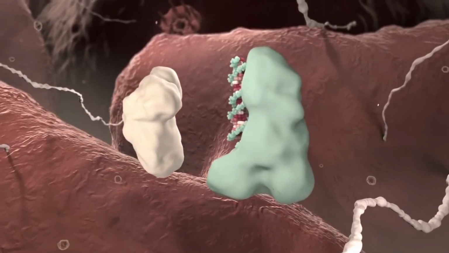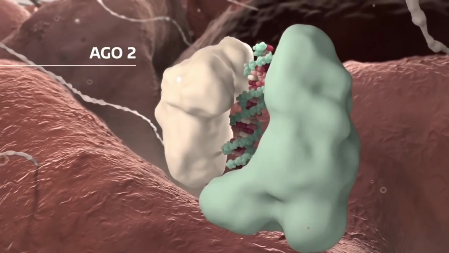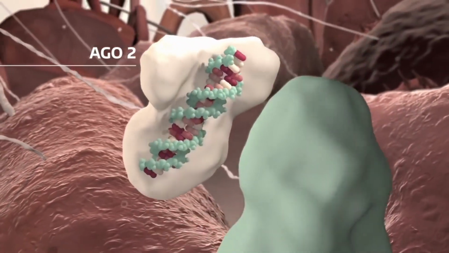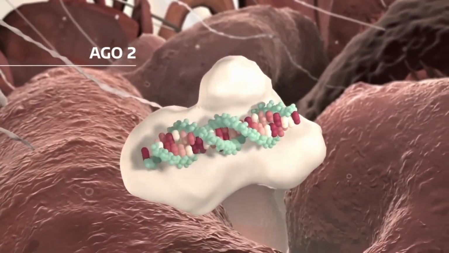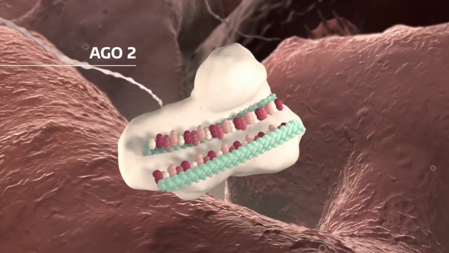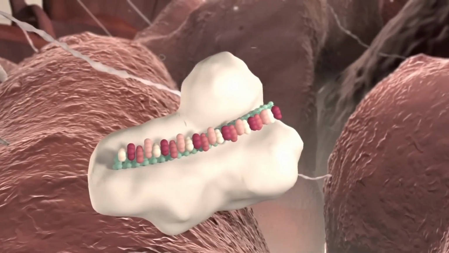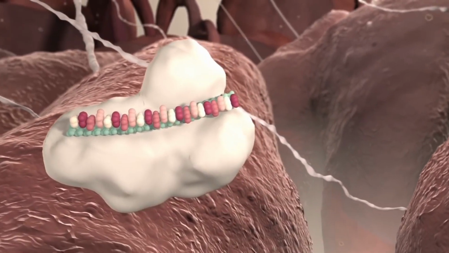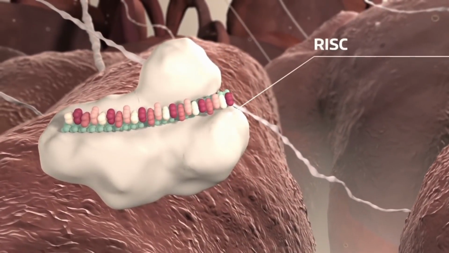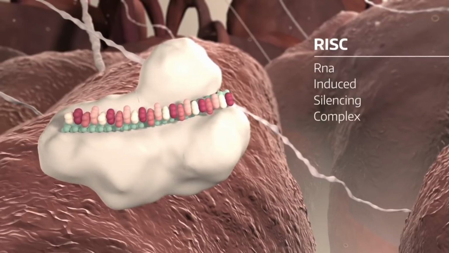In the next step, an Argonaute protein AGO2 interacts with Dicer to bind the microRNA. The microRNA is unwound and one strand is released. The remaining strand, called the guide strand, interacts with AGO2 and some additional proteins to form the RISC, the RNA-induced silencing complex. It can now be guided to its target and inactivate one or multiple genes.